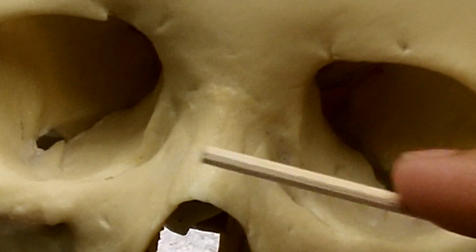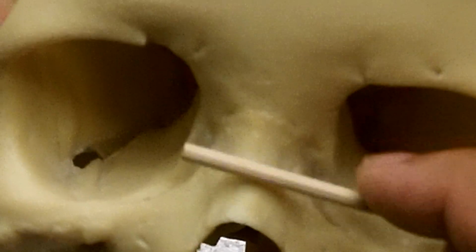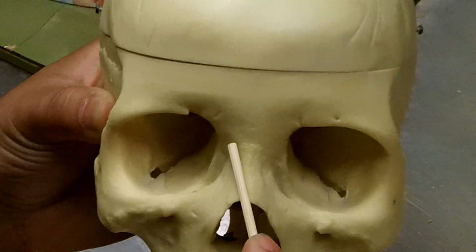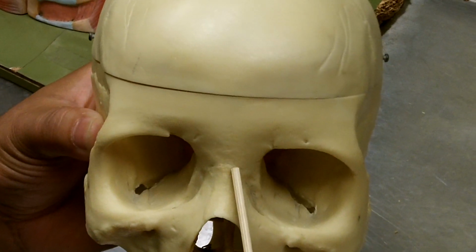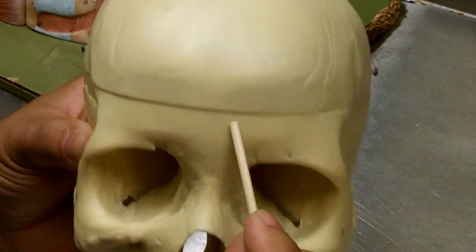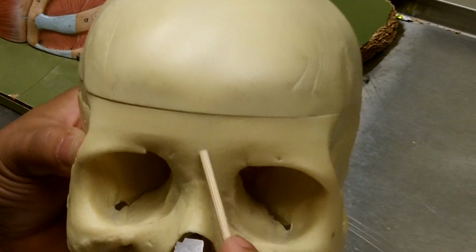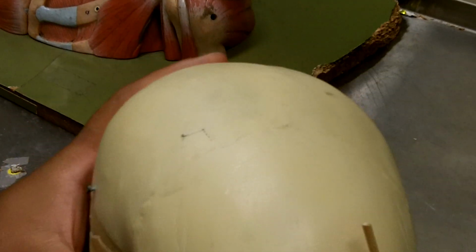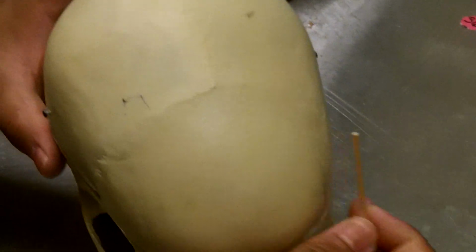This bone right here is the nasal bone, which is actually part of the facial bones, and it connects to the frontal bone right at this point right here. And this is actually called the frontal nasal suture. Okay, so that is that right there. Above the frontal nasal suture is a region right here in between where the eyebrows would be, and this area is called the glabella.